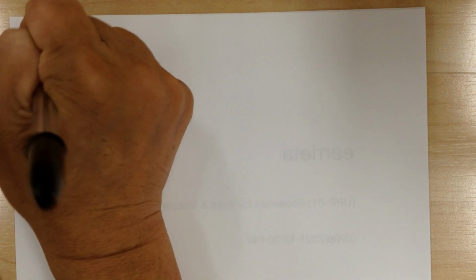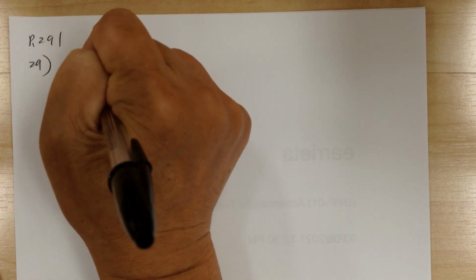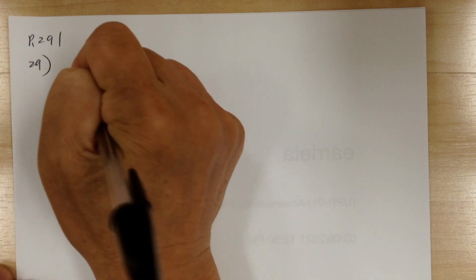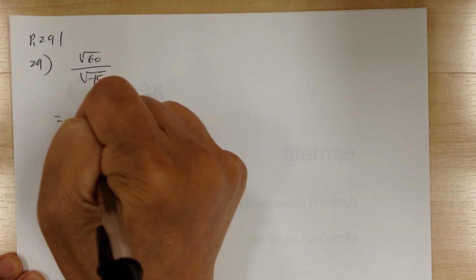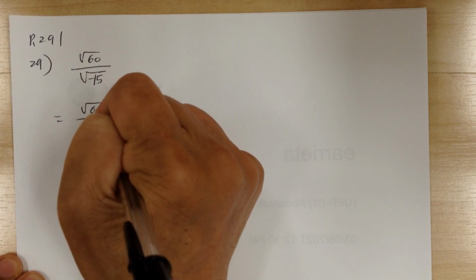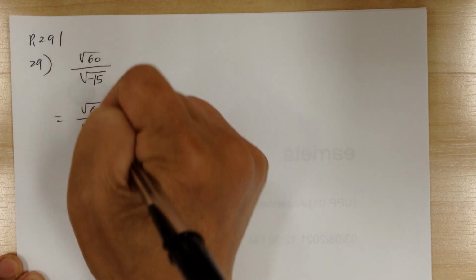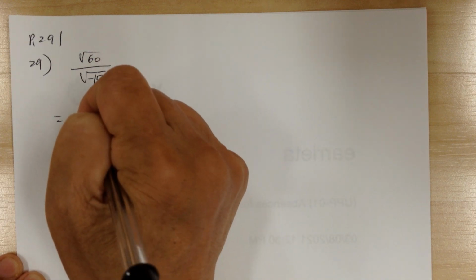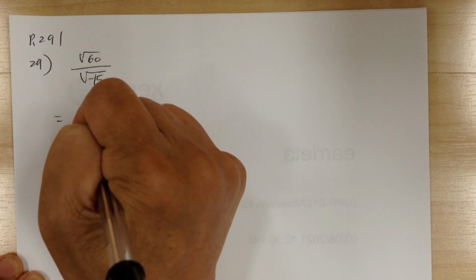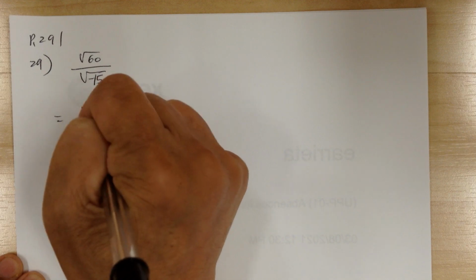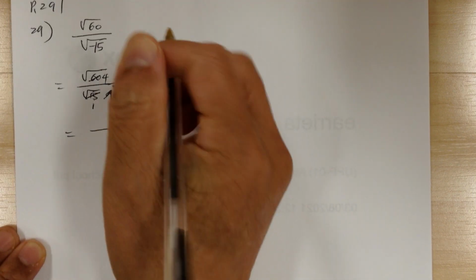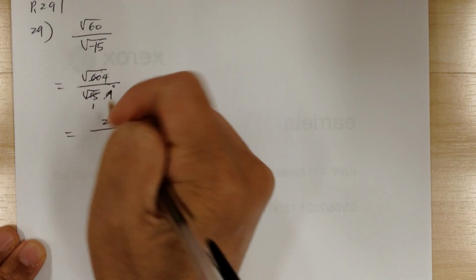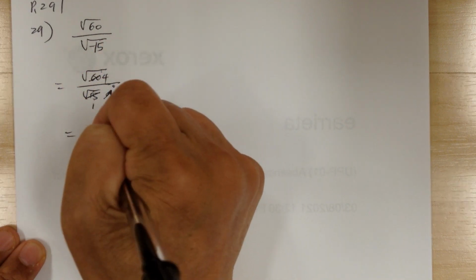Okay, number 29. Square root of 60 over square root of -15. So again, first you have to take care of the negative. So this is equal to square root of 60 over square root of 15i. Okay, so again, the square root of negative is i. Now, you got radical 60, radical 15, you can divide by 15. So divide by 15, you get 1. Divide by 15, you get 4. So now you can simplify. So square root of 4 is equal to 2, and this was just i.